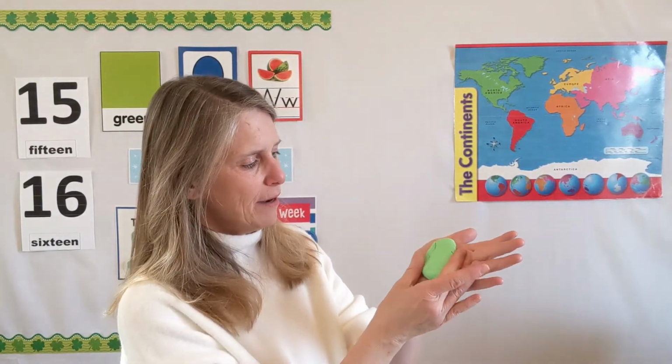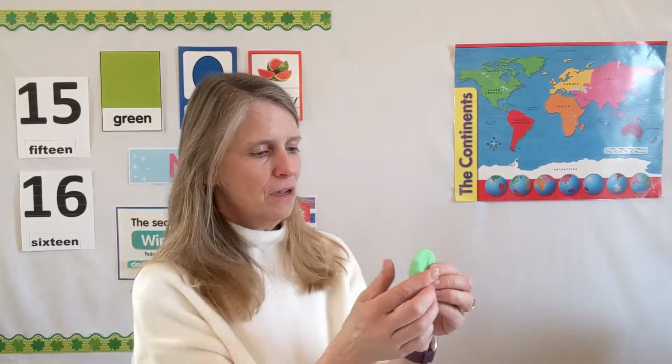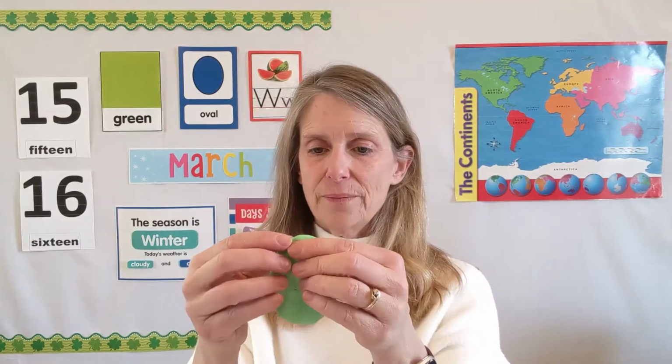So I need to work with it a little bit. I need to form it in my hands. I'm going to stretch out the circle that kind of came out of there, smooth out the sides, and let's see if I get an oval. What do you think, guys? I think I got an oval. I not only got an oval, I got a green oval, our color and our shape all in one.